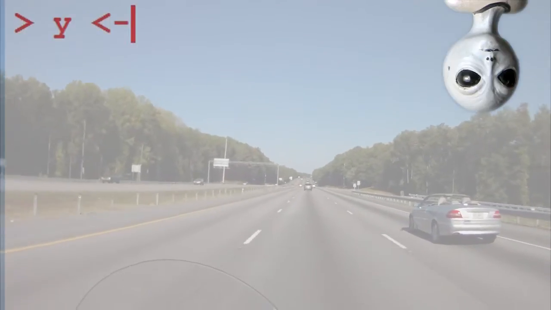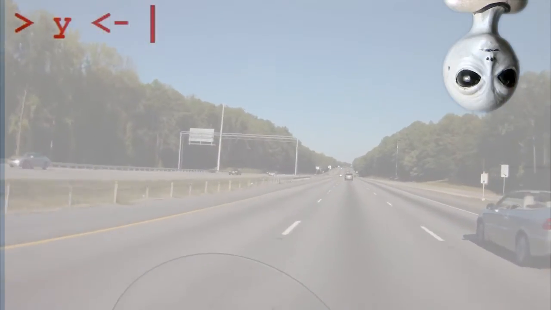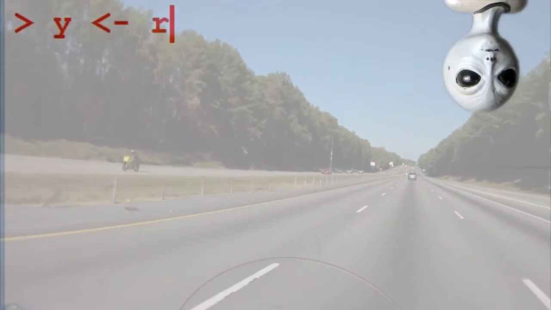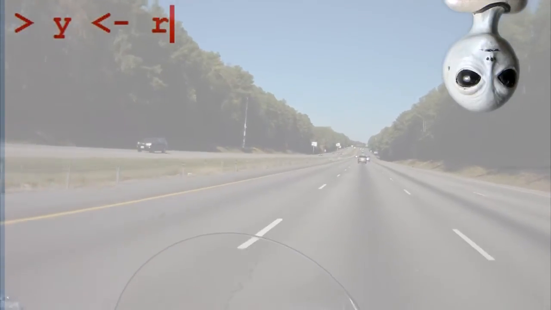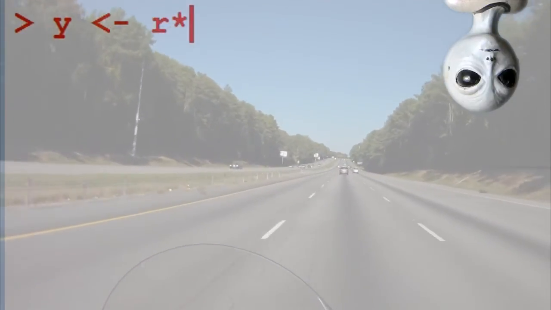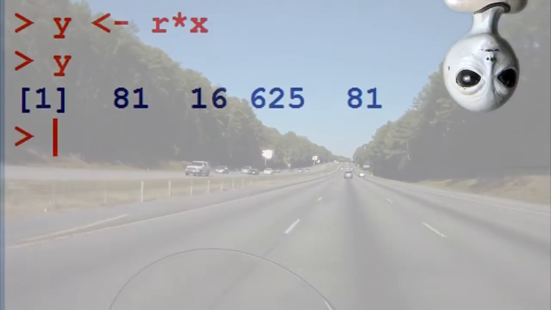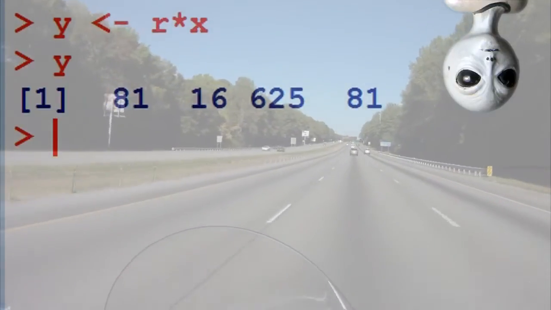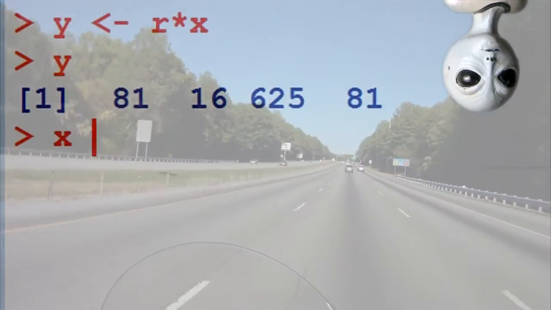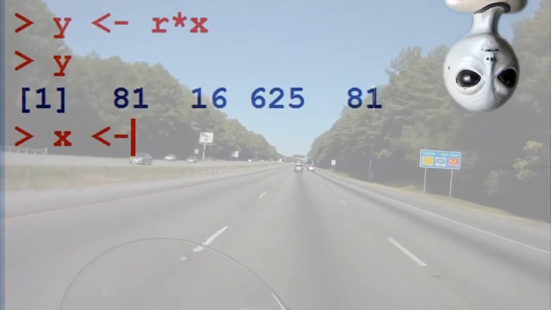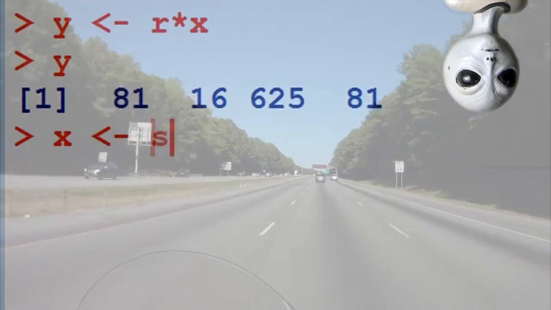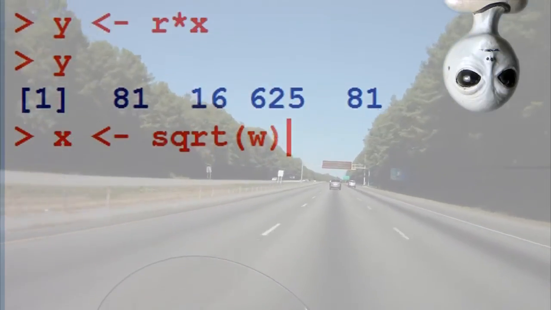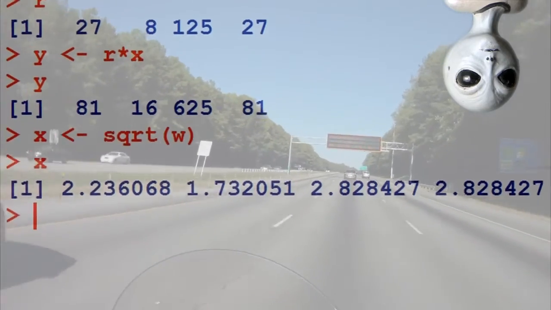Now we have Y being assigned to the variable R that we just created times X. Now let's print that out, and so you should be getting a good idea now of how these variables work. Basically, you put the variable name on the left and then the less than followed by a dash instead of an equal sign, followed on the right by whatever you're going to do, the equation or whatever you're using, and that assigns what's on the right to the left.